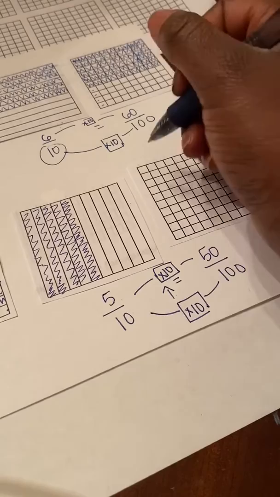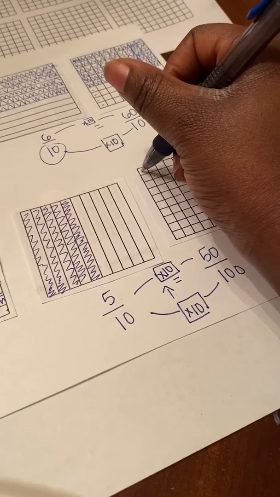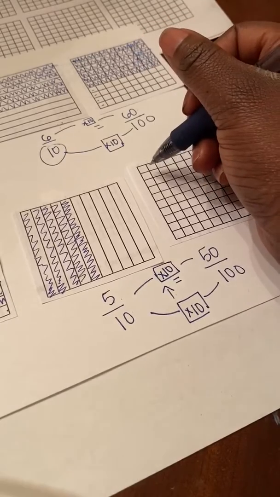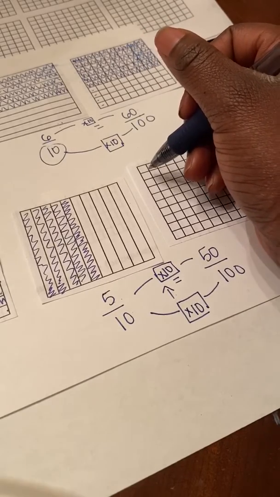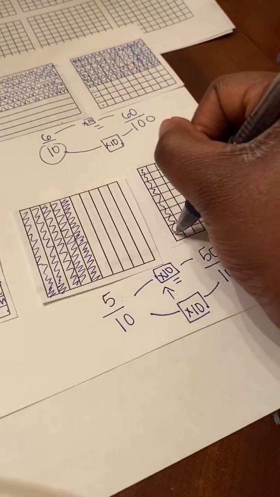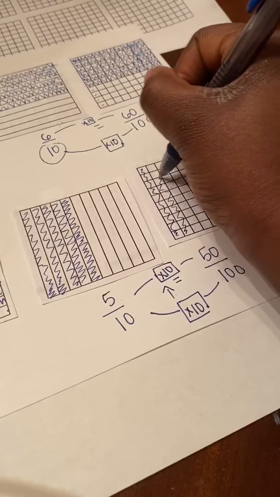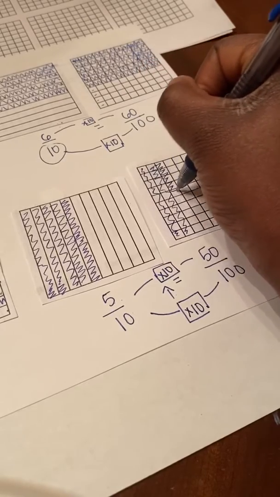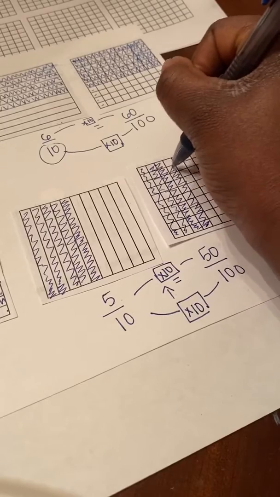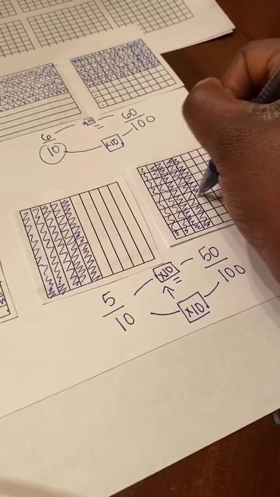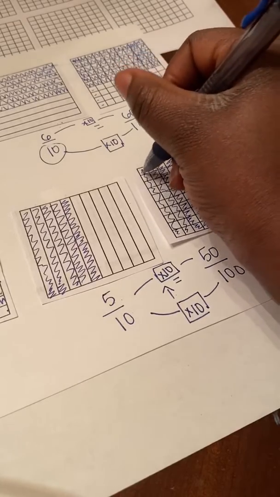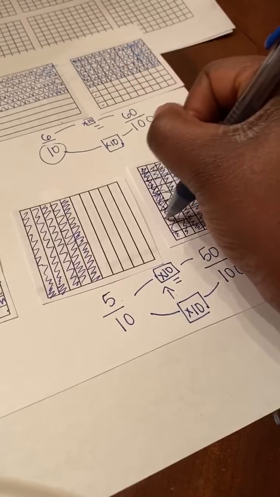So let's do that. Again, there's 10 in each row, so there's no need for me to count the boxes one by one. I'm just going to count by tens. 10, 20, 30, 40, and 50. Okay, make sure that you shade in every part of those boxes.